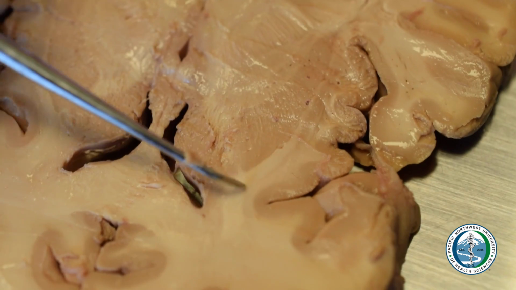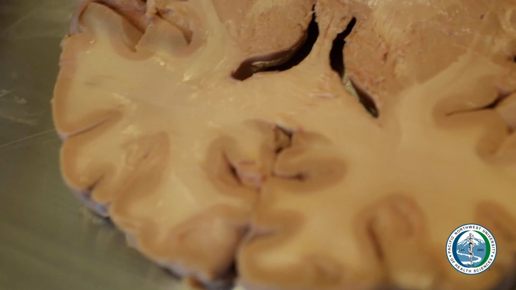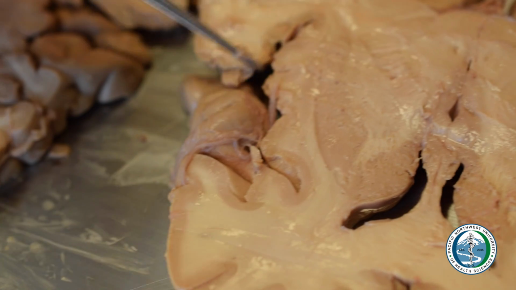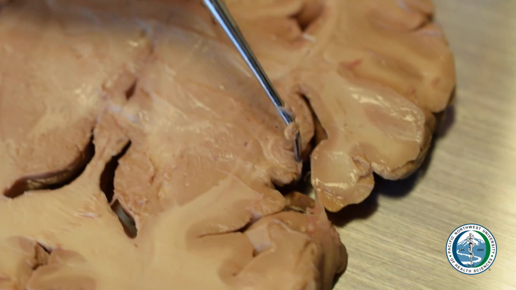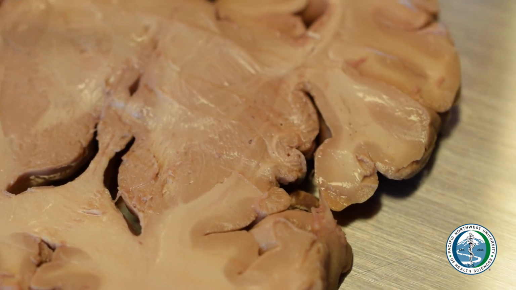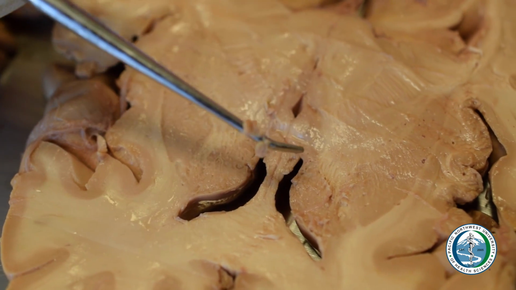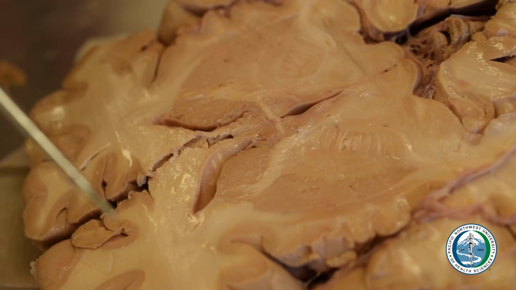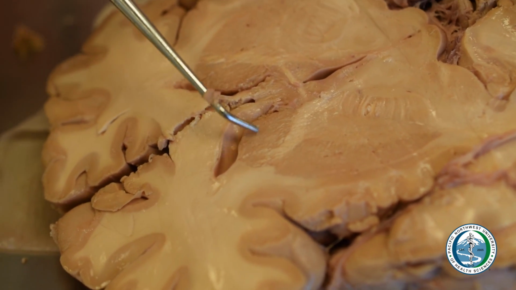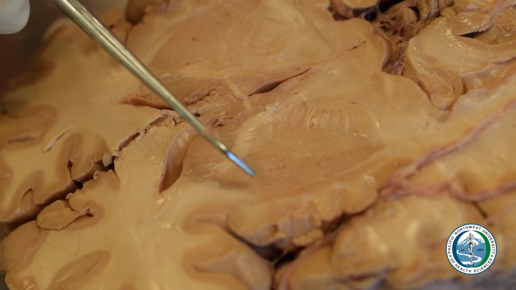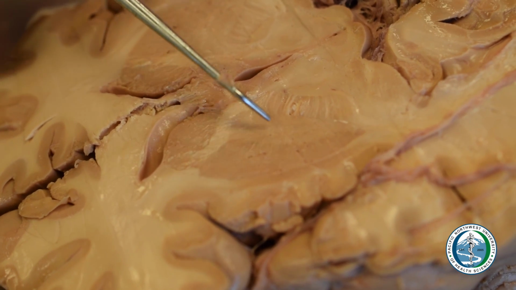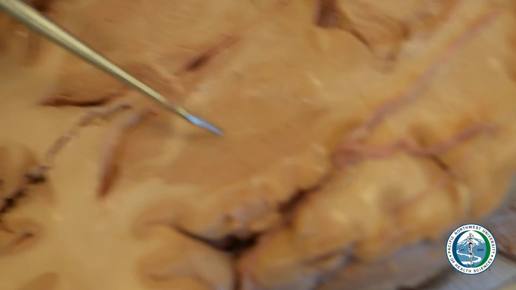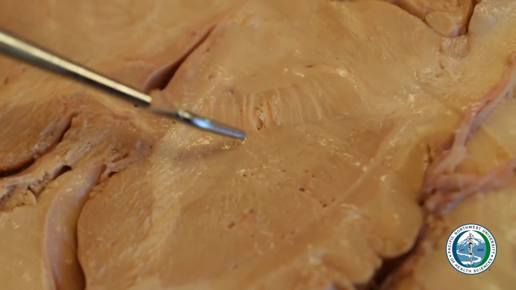We still can see some of the anterior limb of the internal capsule. And we still are into the insular cortex there, the long and short gyri. Okay. Again, we're seeing some nice structures here. We've still got a little bit of caudate left. Okay. We still have nice putamen. Now we can see the globus pallidus a little better. Has an inner and an outer segment.